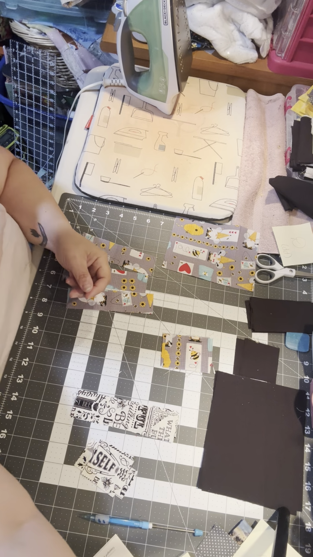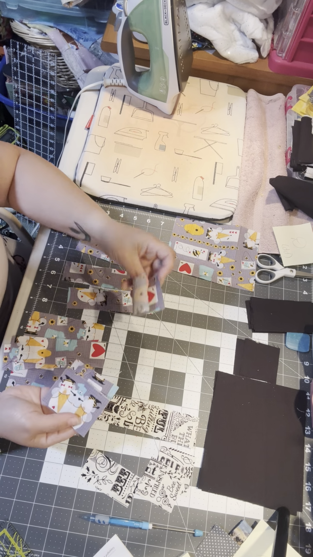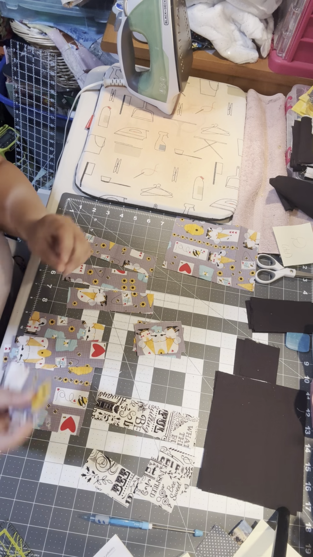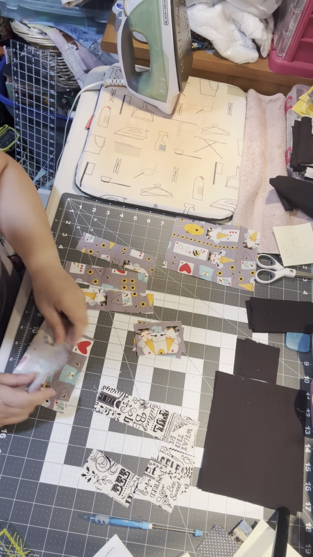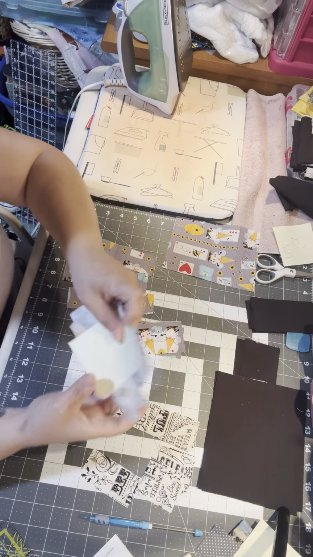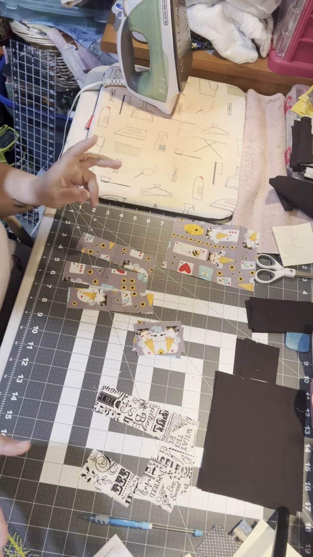And then 1, 2. Okay, I'm only going to use 2 of those here. And these are my extra pieces, so we're going to put this away now. Mark it with letter D, pair it with double H, and put it to the side.